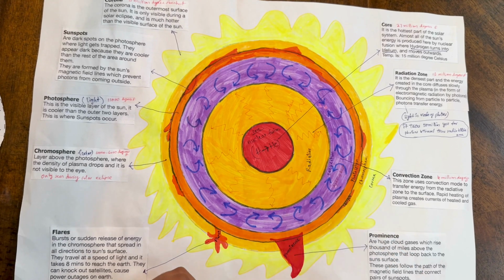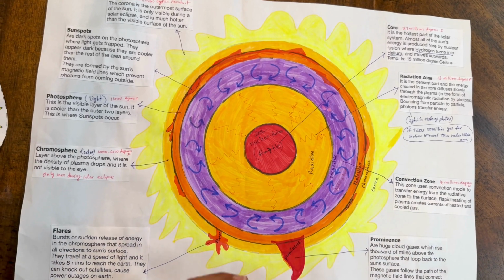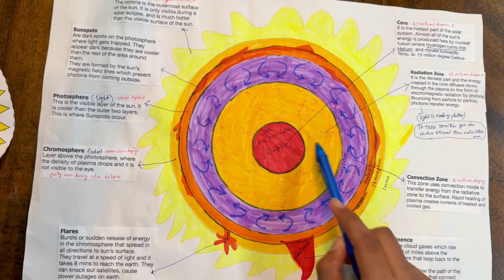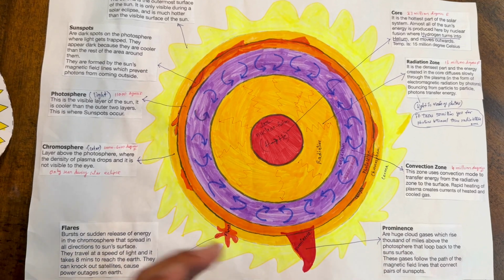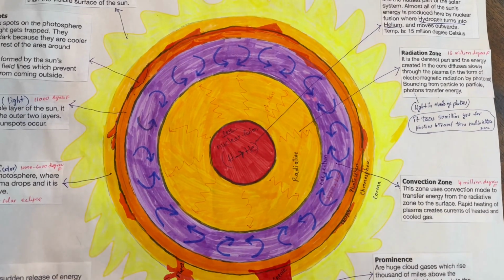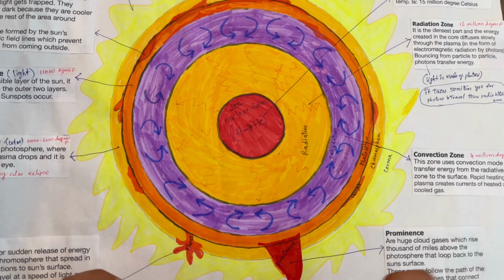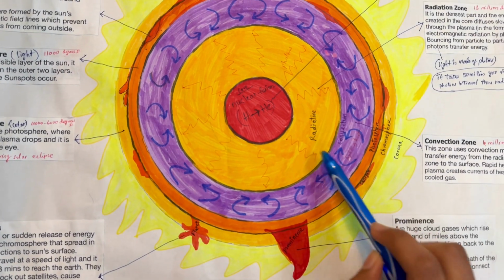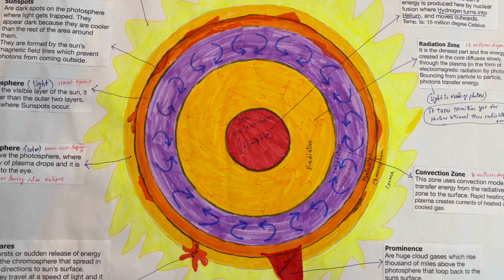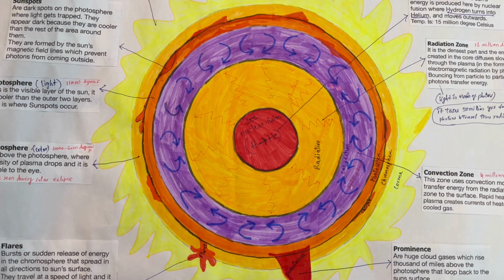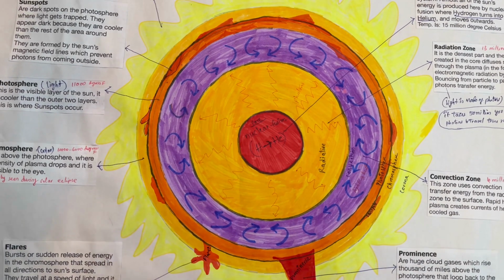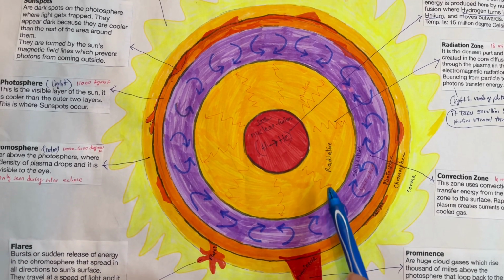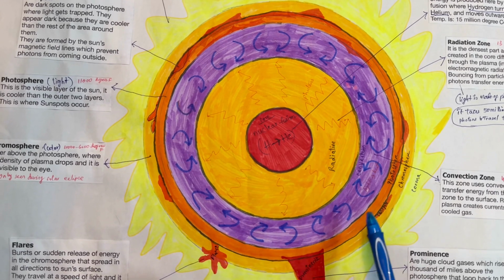However, first, whenever the energy is released, it's released as light energy, and it then moves on to the radiation zone. When the photons, which are basically particles of light, bounce off each other, they create a zigzag pattern. This zigzag pattern makes it radiation. Radiation is the process of heat or light moving through a vacuum, and it does not require a medium. So basically, it is radiating through the radiation zone.